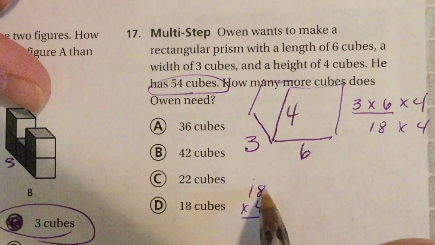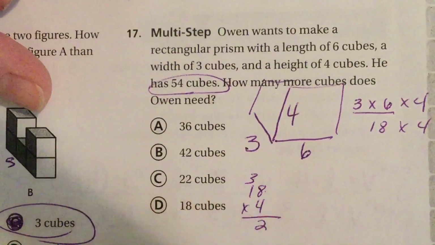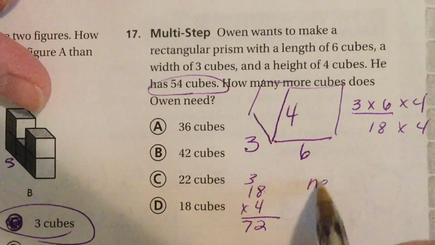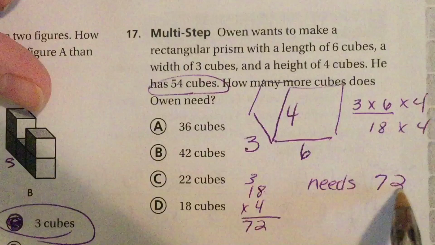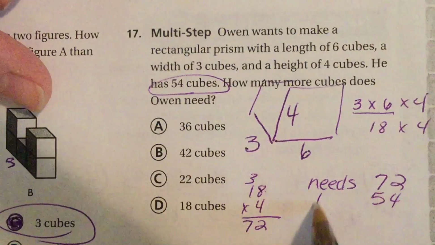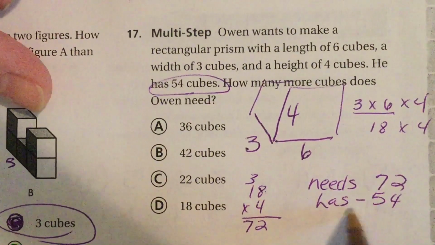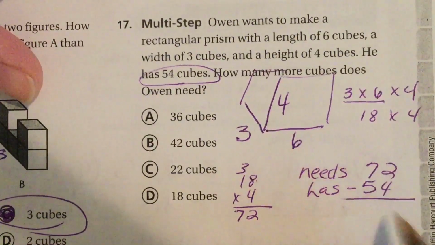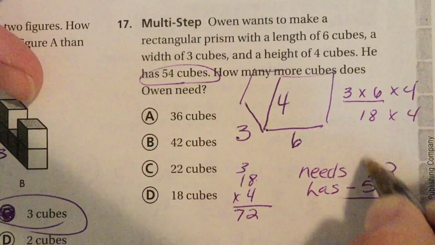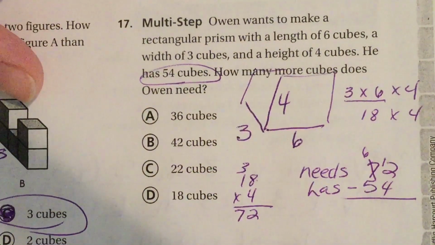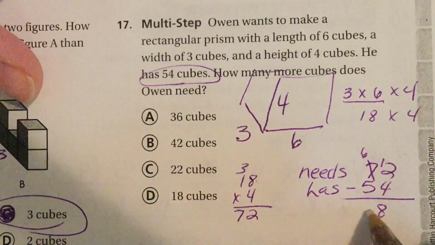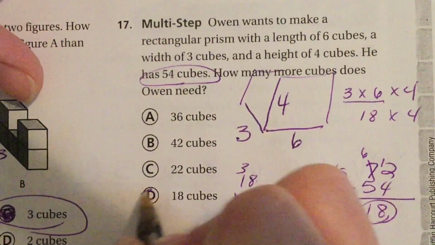Okay, so you should have said 8 times 4 is 32. 4 times 1 is 4, plus 3 is 7, so 72. So he needs 72 to make his figure. He has 54. So if we subtract, that'll tell us how many more he needs. I have 2. I can't take away 4 in 5th grade because that's too much and we don't do negatives. So we're going to take from the 7, it's going to become a 6, and the 2 is going to become 12. 12 minus 4 is 8, and then 6 minus 5 is 1. So he needs 18 more blocks or cubes.